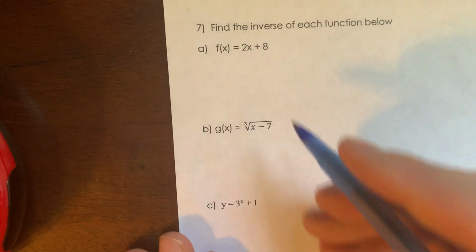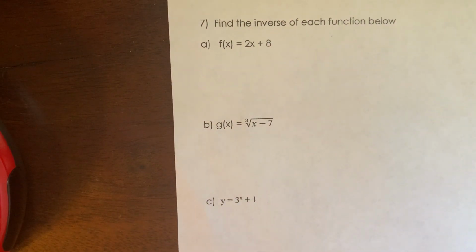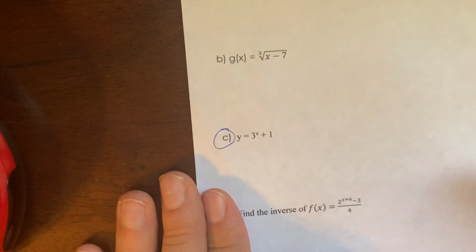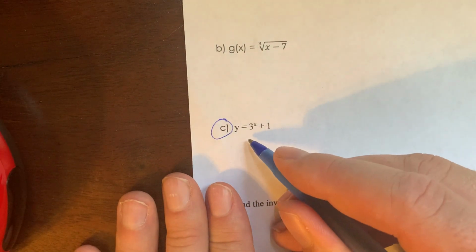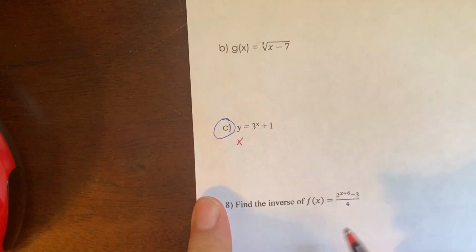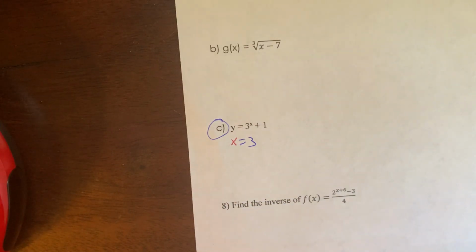I'm only going to go over one of these. We should be able to do some of these inverses. We know how to switch x and y. We know how to do inverse operations in the inverse order. I think the only one I will go over is C because it's a little bit new. So to find the inverse function, we need to first switch the x and the y. So y becomes x, and x becomes y.